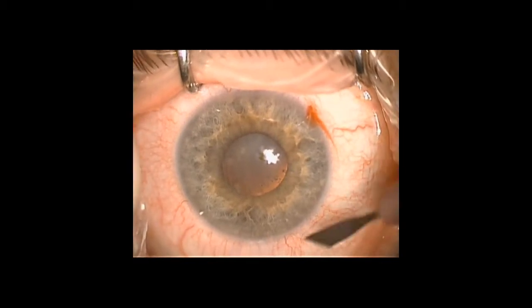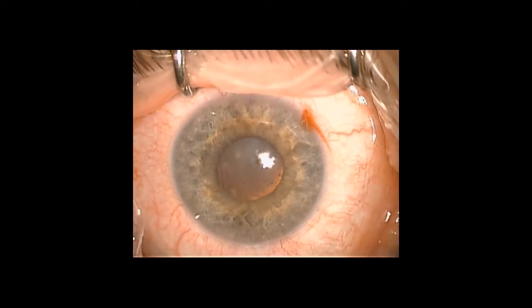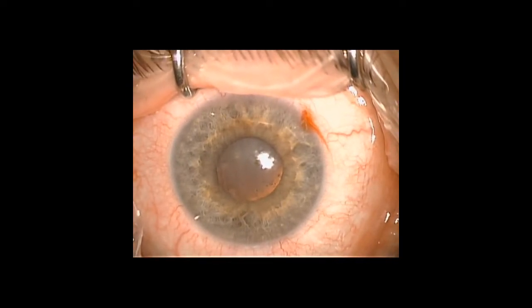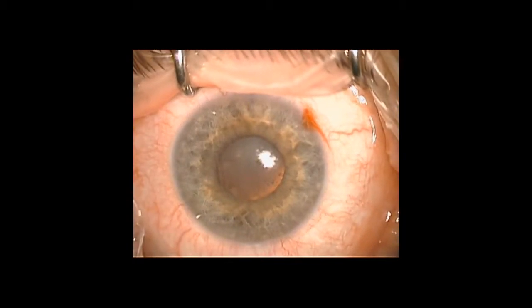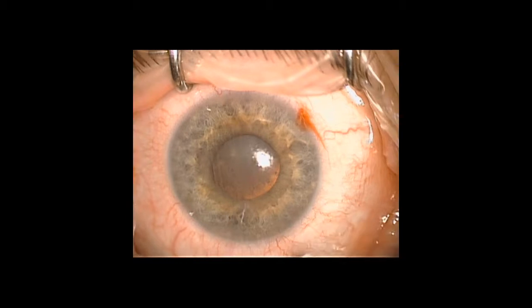This is immediately a complication which has to be addressed and is done so by using intracameral injection of dilute cyclopentolate and phenylephrine diluted in BSS.